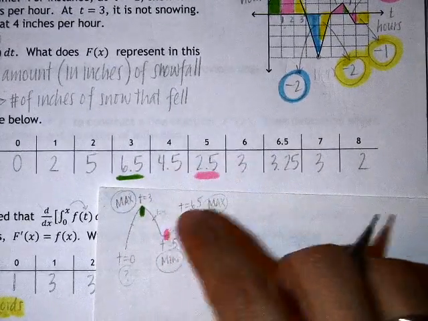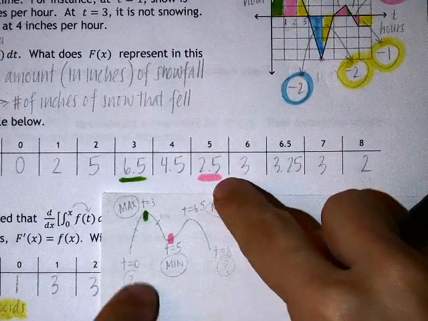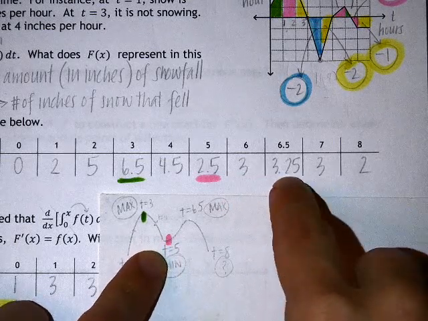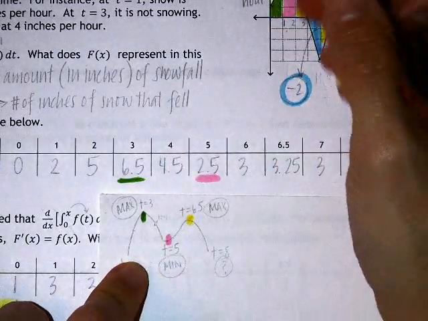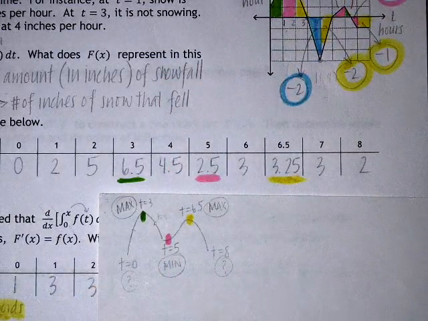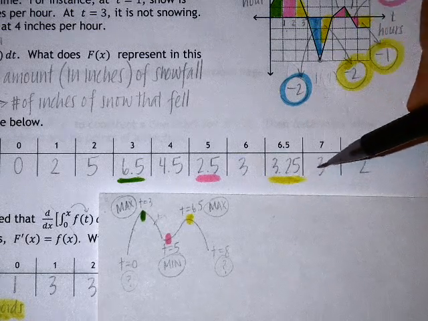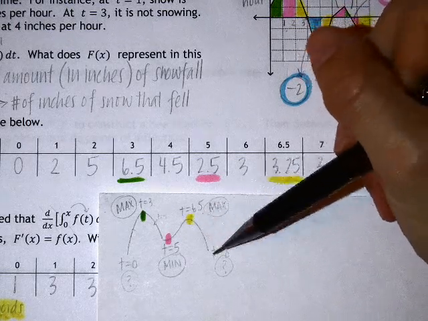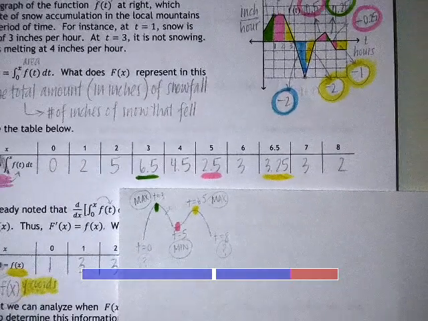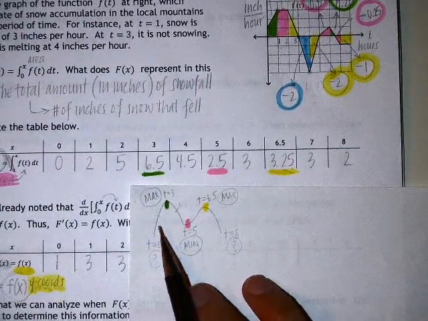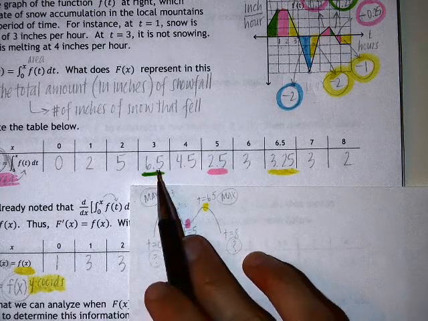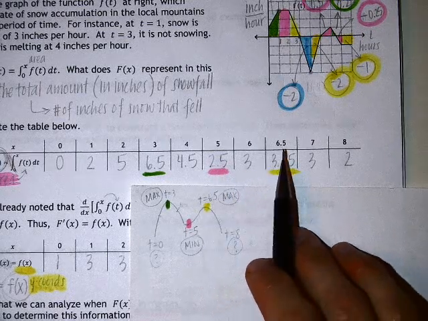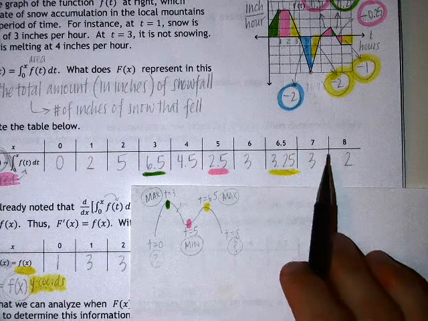Now, when I'm at time 5, I expect to see another increase. And sure enough, at time 5, look at my table. The amount of snowfall goes back up, up to 3.25 inches. Yeah, it seems we peaked again at 3.25, because after that, the amount of snow drops again, and that makes sense because our function was decreasing. So it does stand to reason that the absolute highest snowfall we saw was 6.5. It dipped a little bit down, went up a little bit, but not very far up, and then it went back down again.